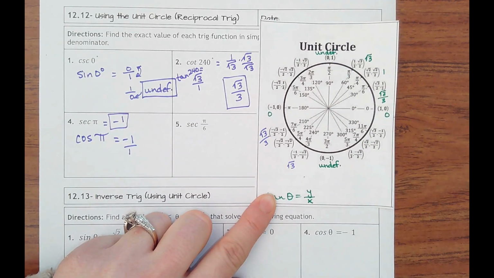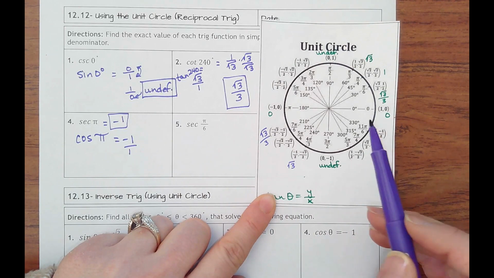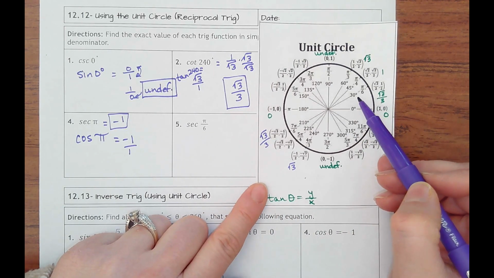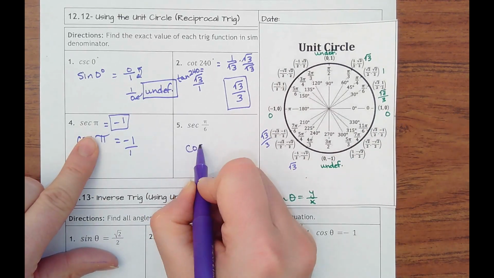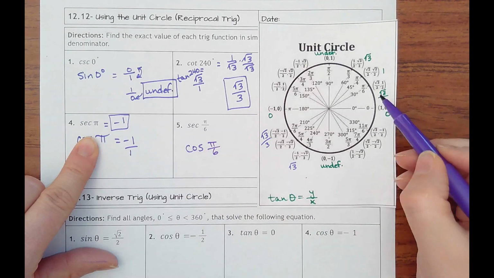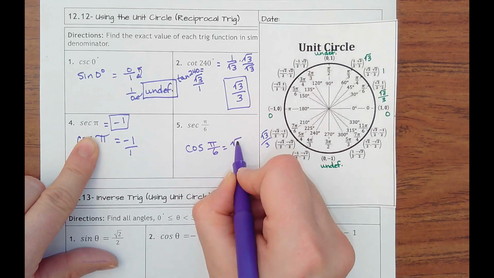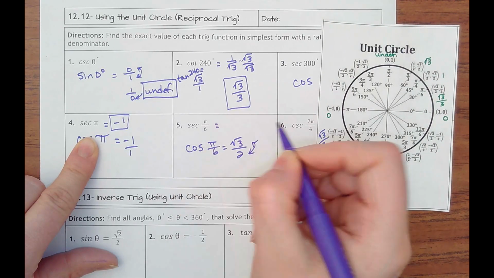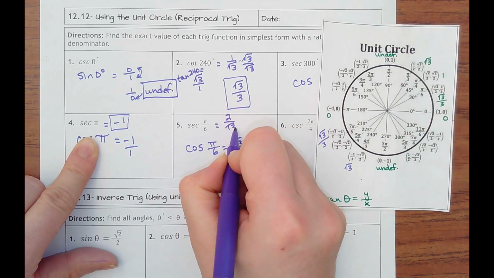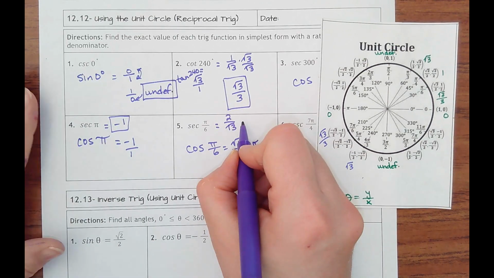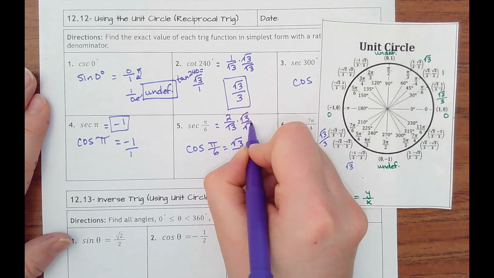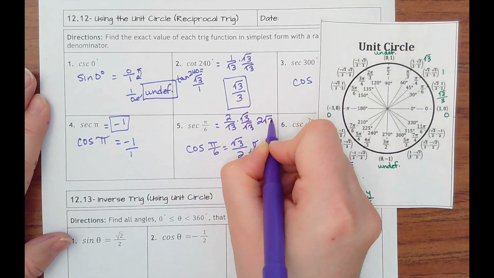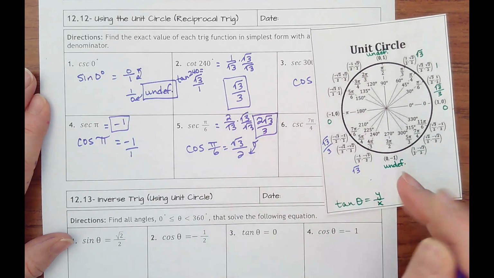Secant at pi over 6, that would be right here. That goes with cosine again at pi over 6. That's the x value, square root of 3 over 2. Reciprocate that though, and you get 2 over square root of 3, which you would want to rationalize. And you get 2 square roots of 3 over 3.